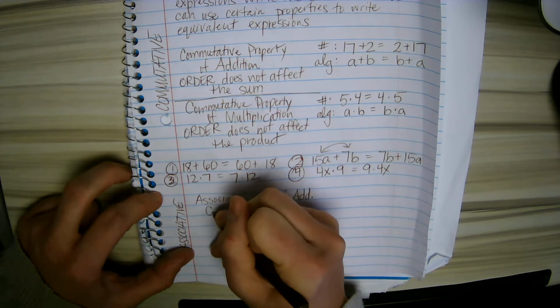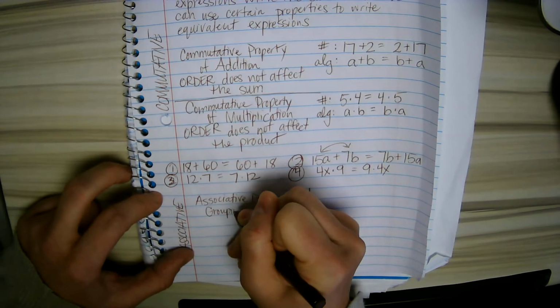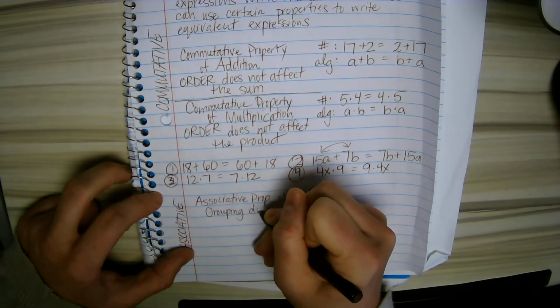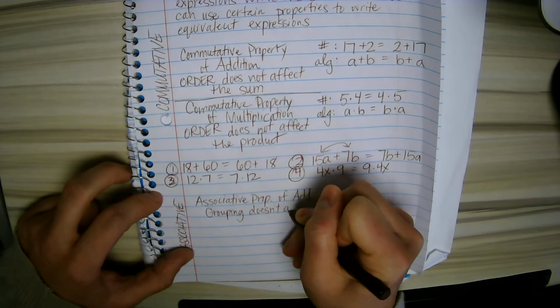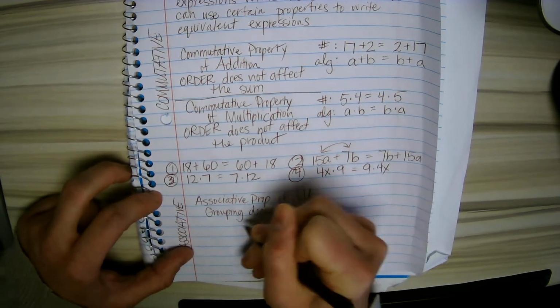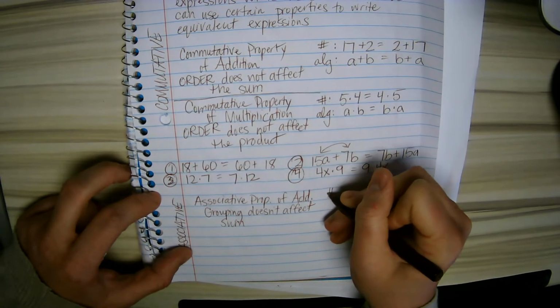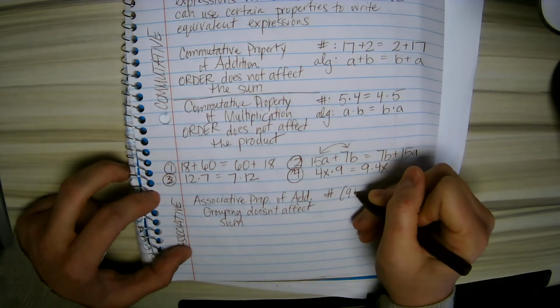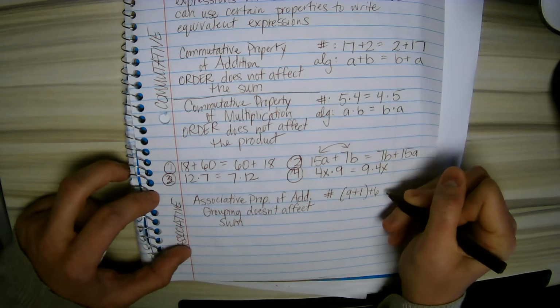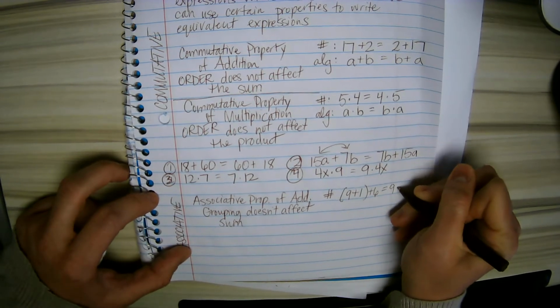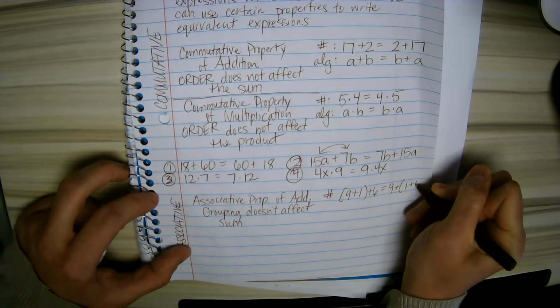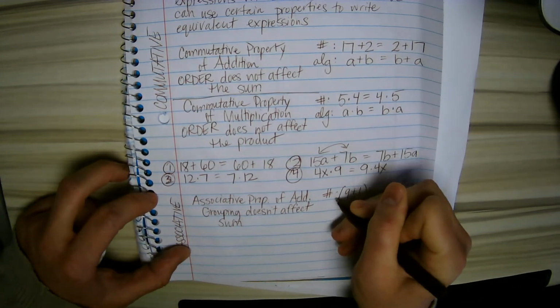So grouping doesn't affect the sum here. So our number would be 9 plus 1 plus 6. Doesn't matter what order you do it in.